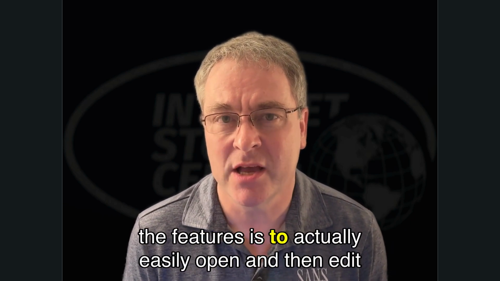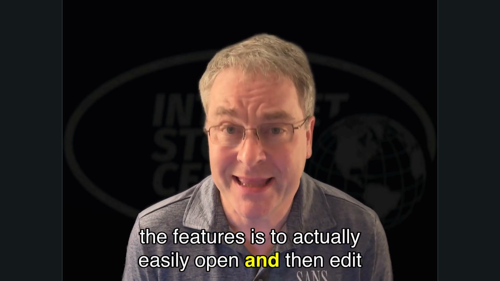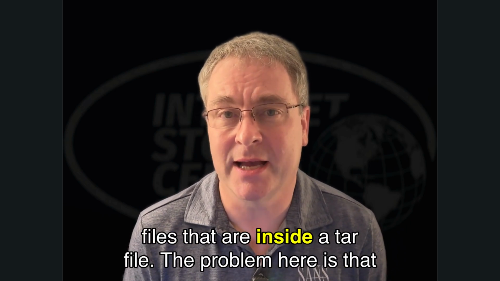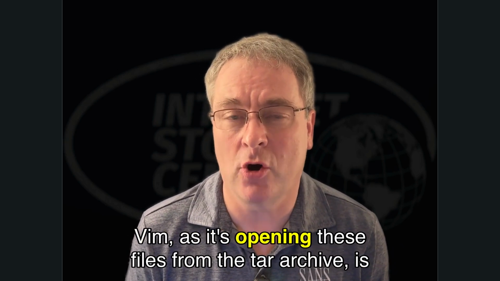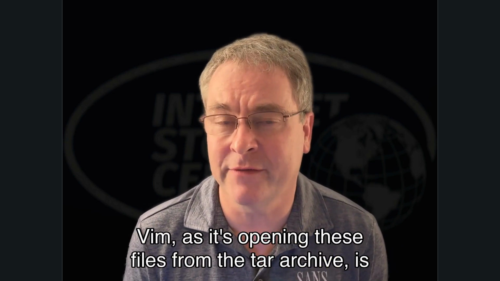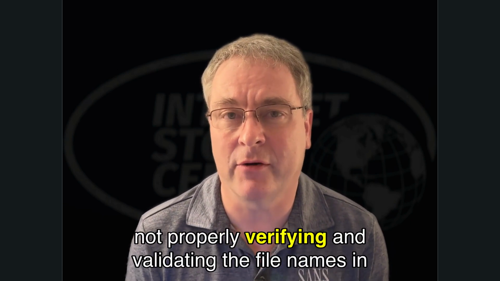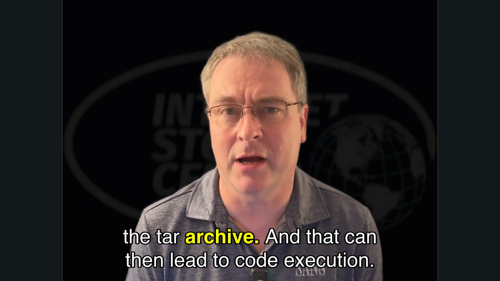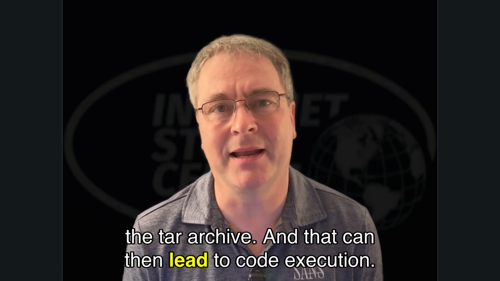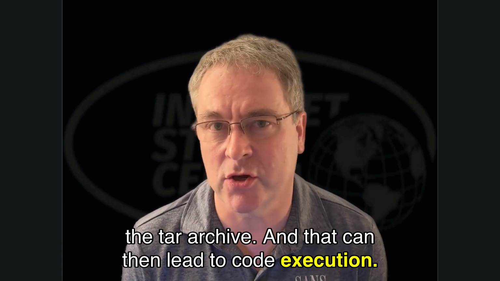One of the features is to actually easily open and then edit files that are inside a tar file. The problem here is that Vim, as it's opening these files from the tar archive, is not properly verifying and validating the file names in the tar archive, and that can then lead to code execution.